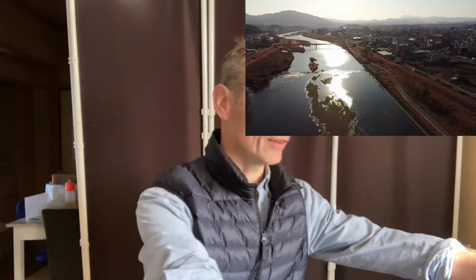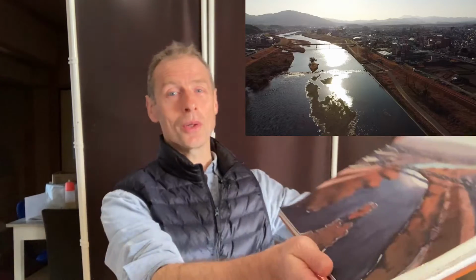Maybe 2 or 3 weeks ago, I went to the river with my drone and I took it up and took a few photos, which hopefully you can see here. Today I'm going to do a painting of this river from one of these drone shots. And actually I've already done it, if I'm being honest, and it's here, so I will show you.